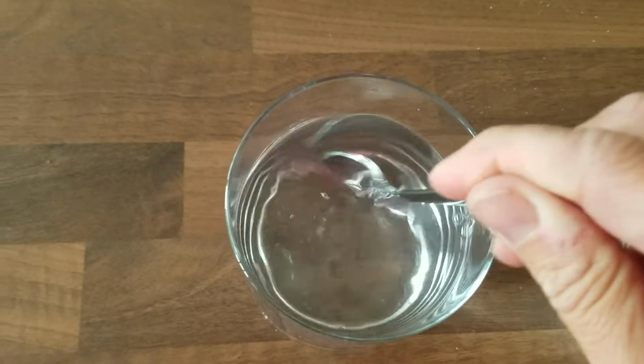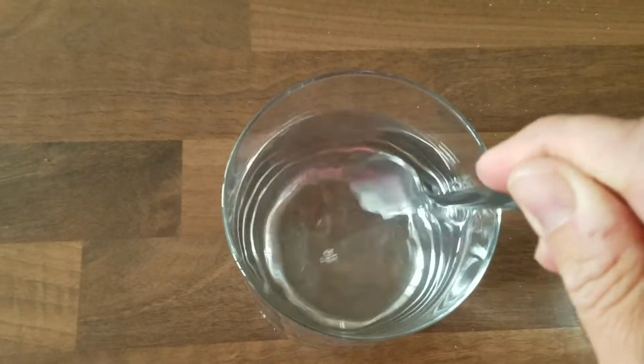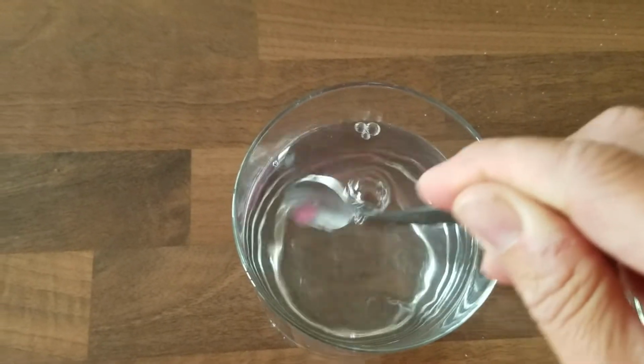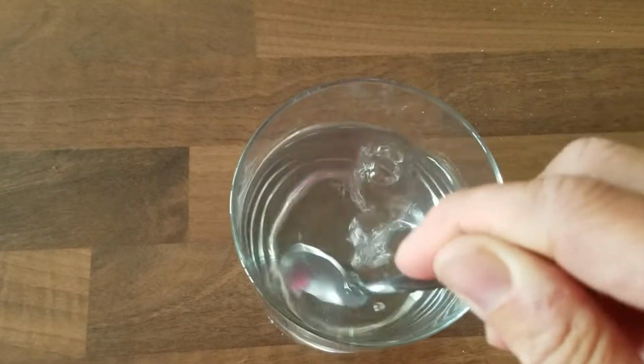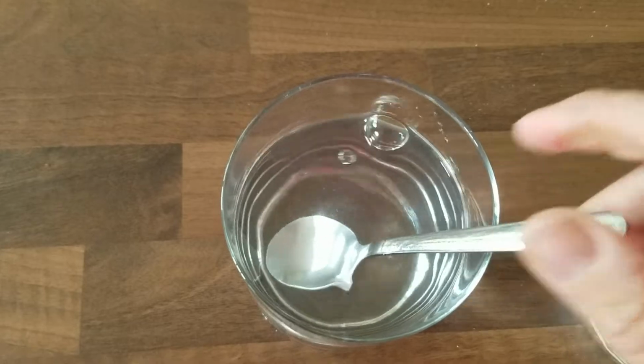So I'm going to pause the video. I'm going to continue until I think I've reached saturation. So once again, all of those little particles have dissolved. I'm going to continue, and I'll join you in a second.